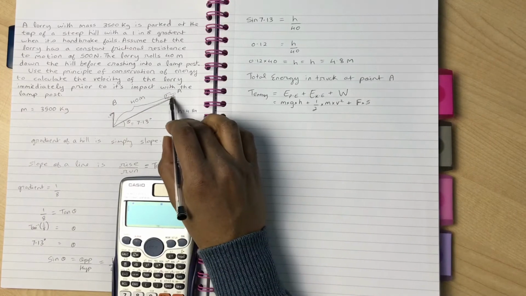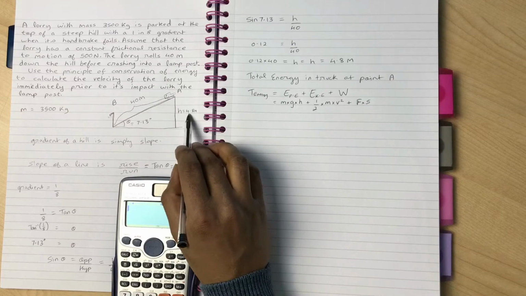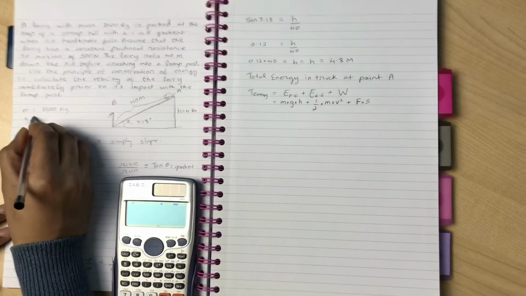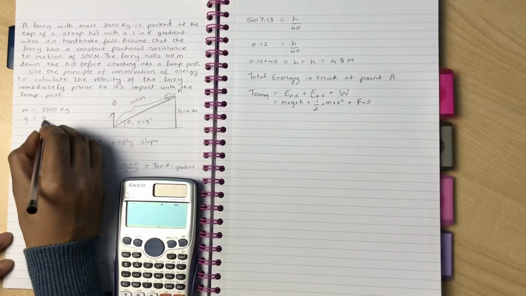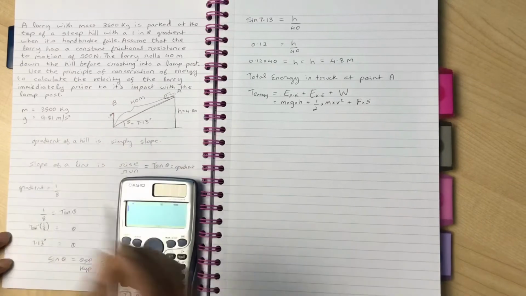Now at this point, my height will be equal to 4.8. The value of g is the acceleration due to gravity, and it is 9.81 meters per second squared.